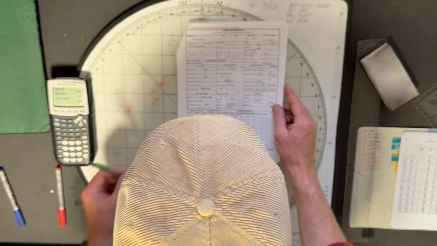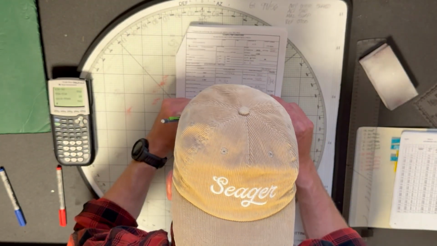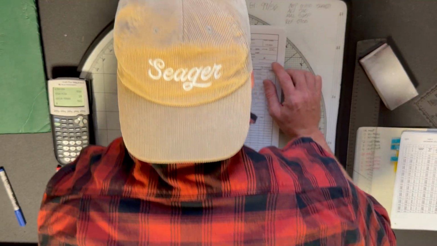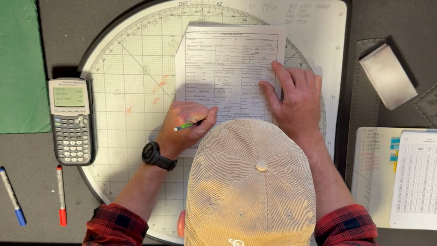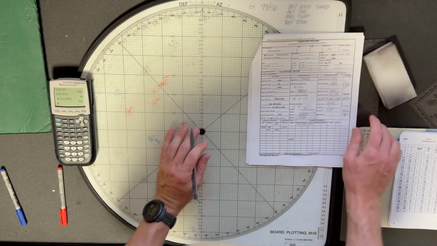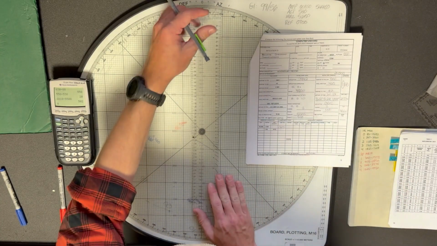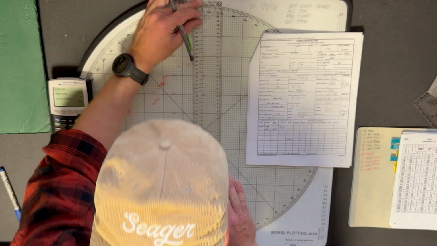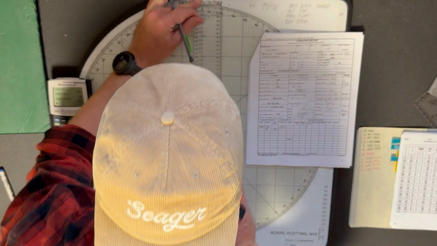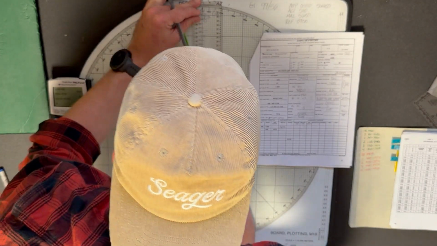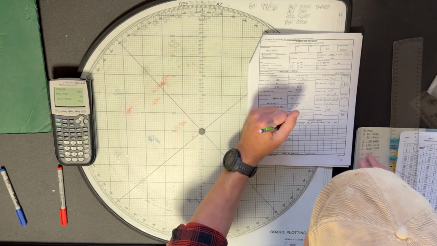Right now I'm getting a deflection of 0405. For our chart range, we'll go 3850.